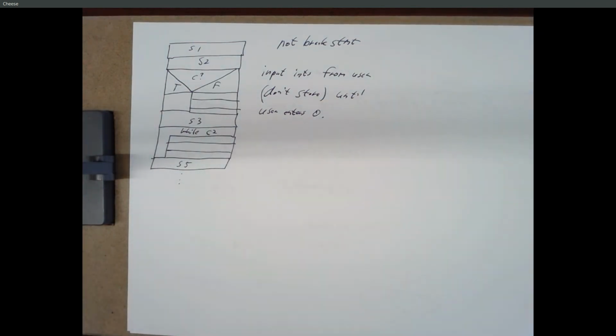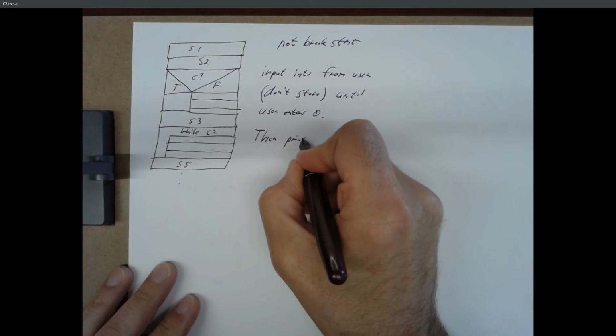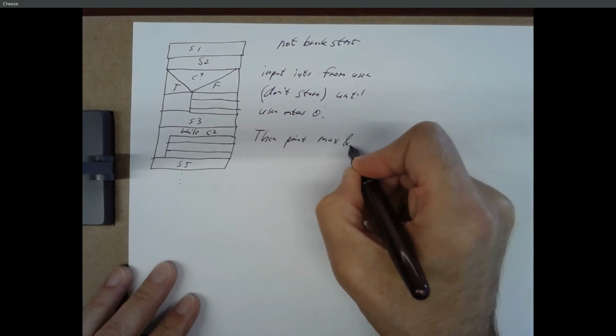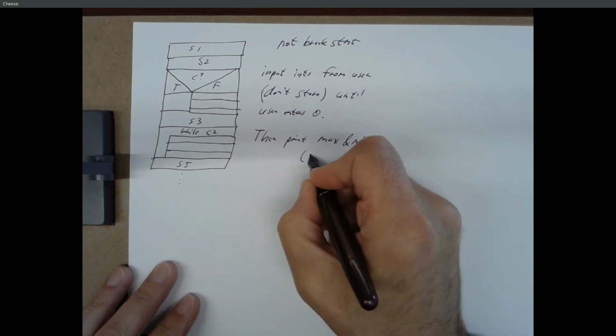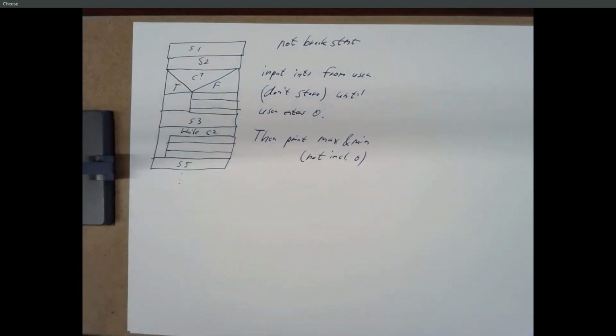So they could be typing in positive numbers, negative numbers. Eventually they'll type in a 0. Once they've typed in a 0, then I would like you to print the maximum and the minimum of all the numbers that they typed in, not including 0. So if they type 5, 10, 15, and then 0, the max is 15, the min is 5. Right? Don't count the 0.